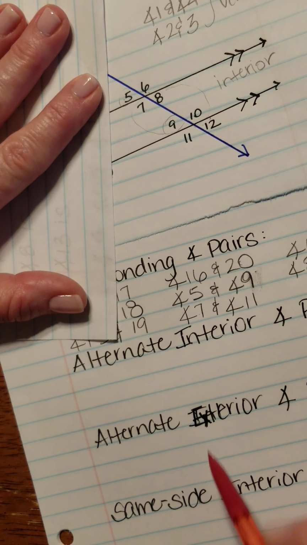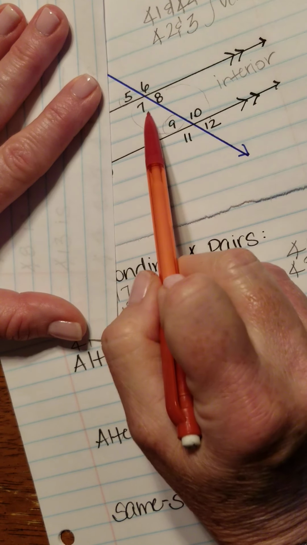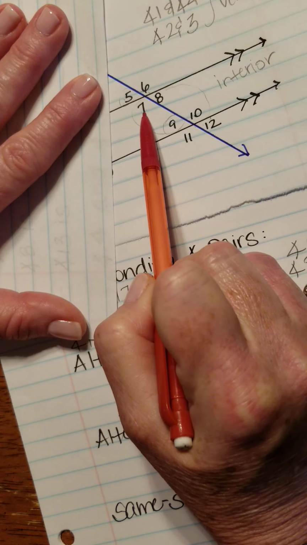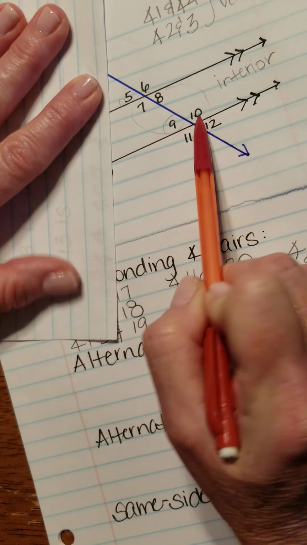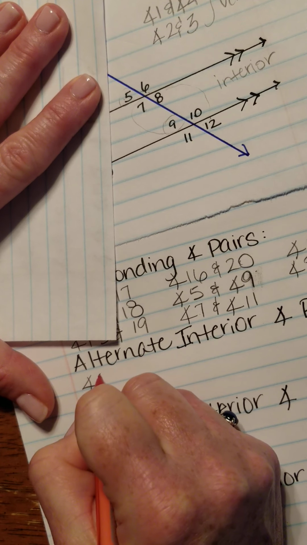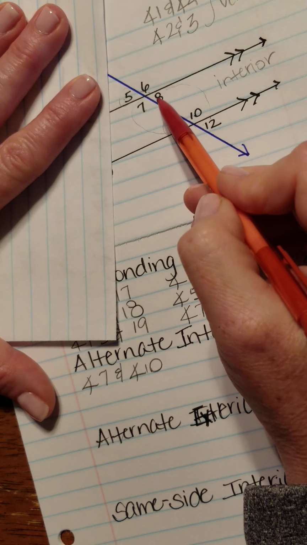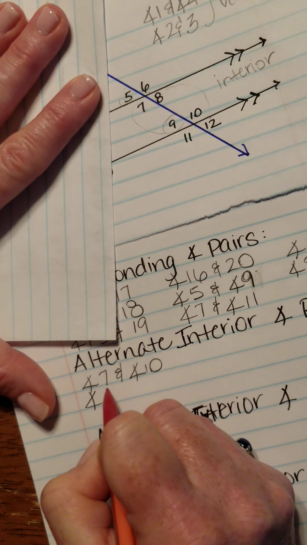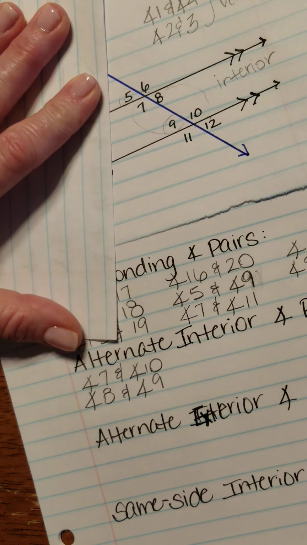So which are the alternate? Alternate meaning on the opposite sides of the transversal. So angle 7 is alternate interior with angle 10. And angle 8 and angle 9 are alternate interior.